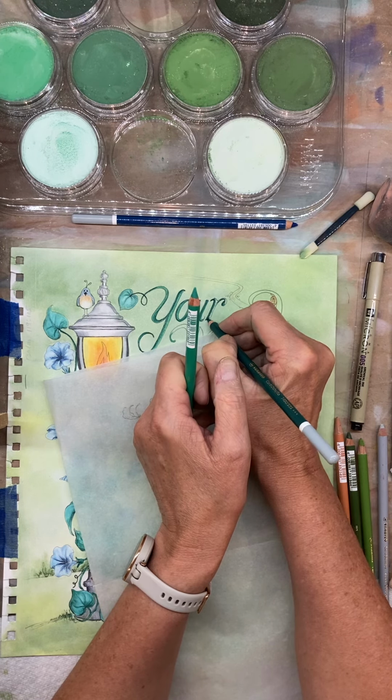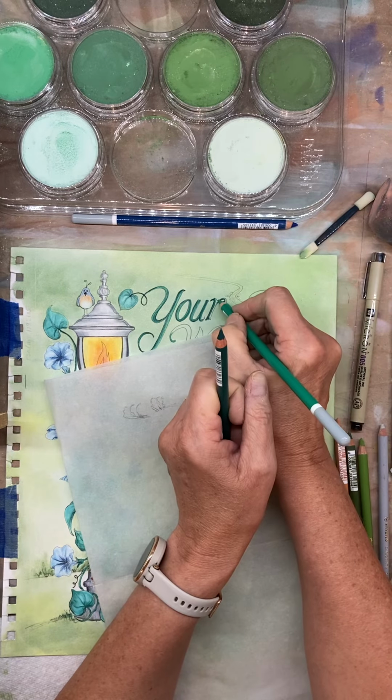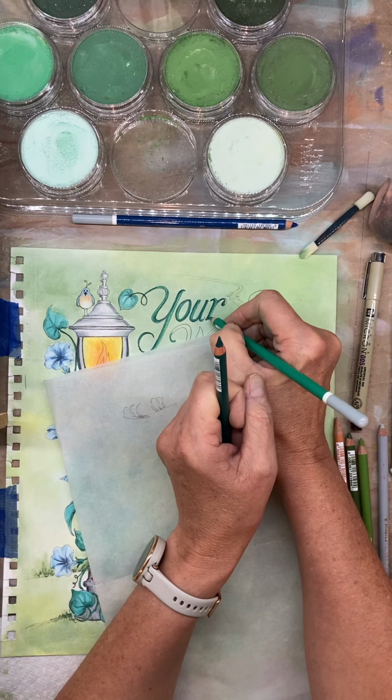I actually use them in my journaling just because I like using them and they're fun to add color.